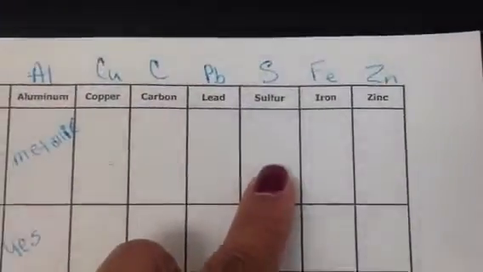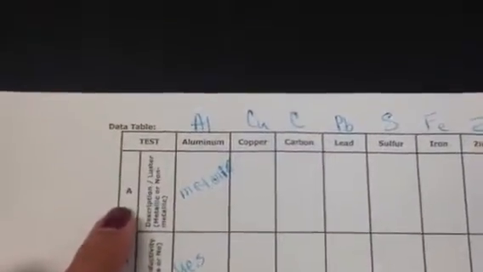For sulfur, it does not reflect light, it's kind of dull. So for sulfur, write your answer. Iron. There's iron, reflects light. And zinc, also reflects light. So your answers now should be all across here for test A.